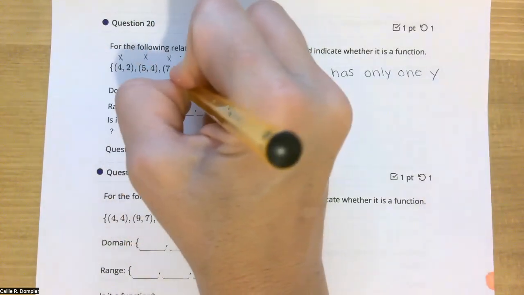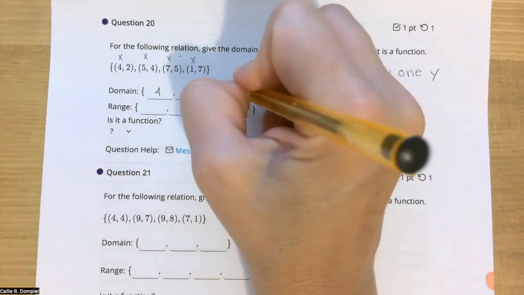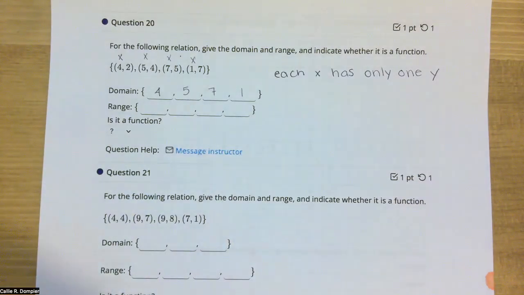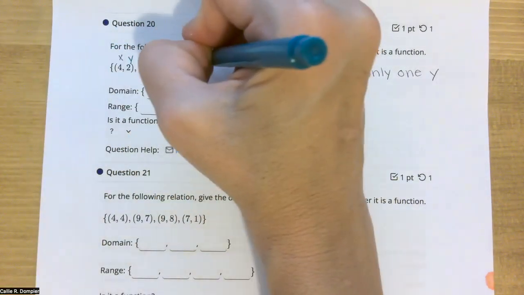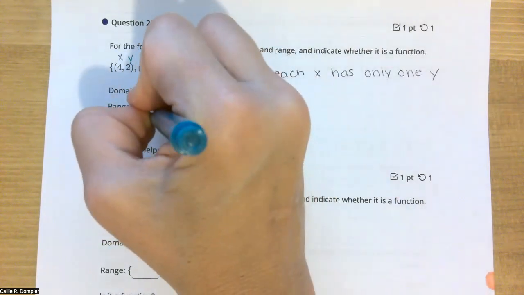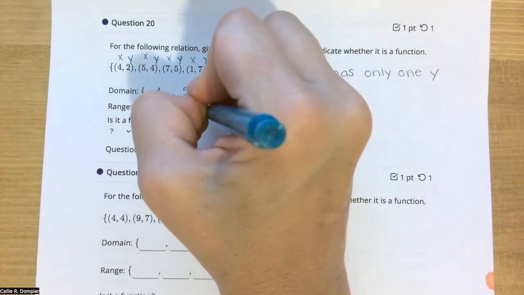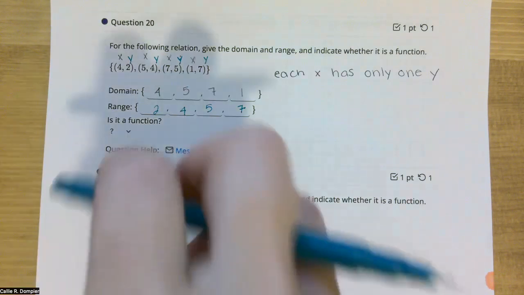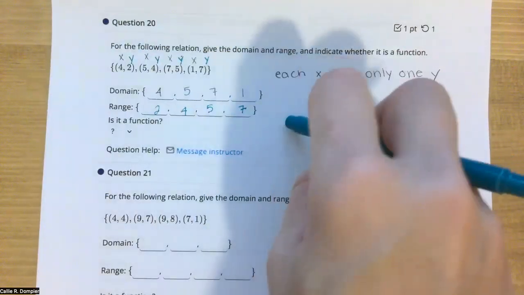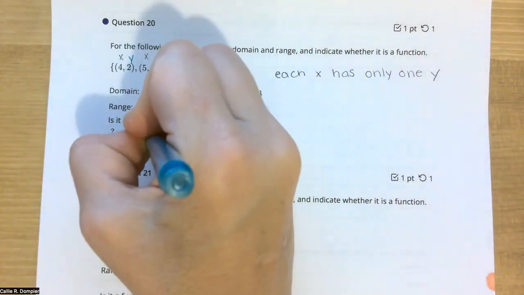My domains are 4, 5, 7, and 1. My ranges are my y values: 2, 4, 5, and 7. I don't think anything is repeating, right? 4, 2, 5, 4, 7, 5, 1, 7. So we don't have any repeating x values or any repeating y values. So is it a function? Yes.